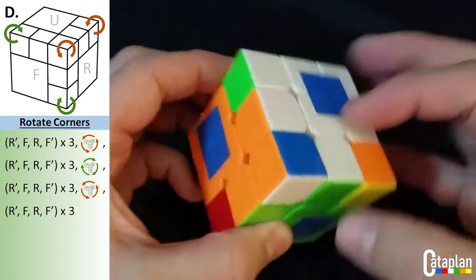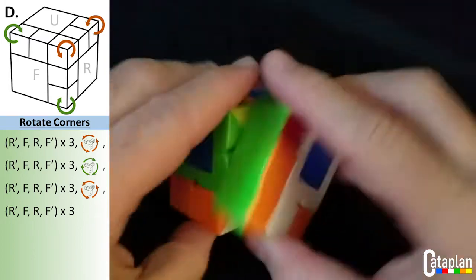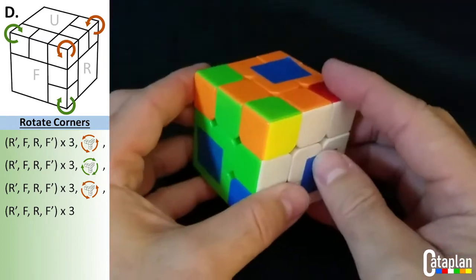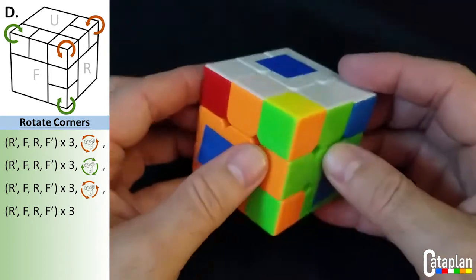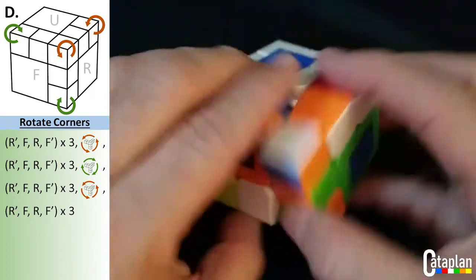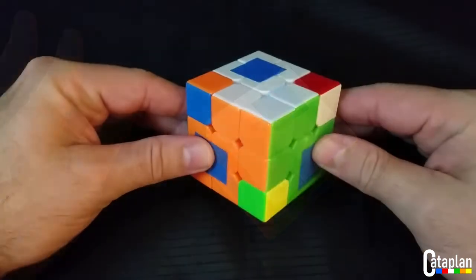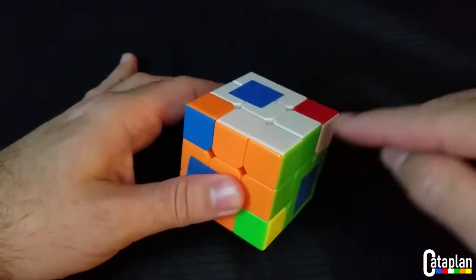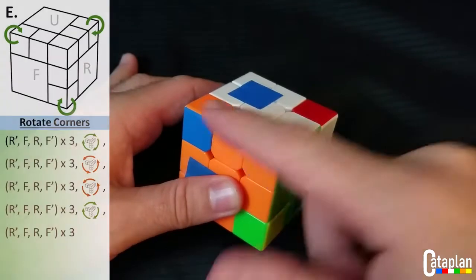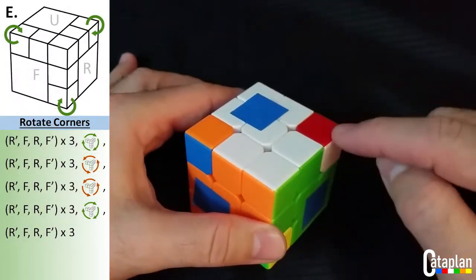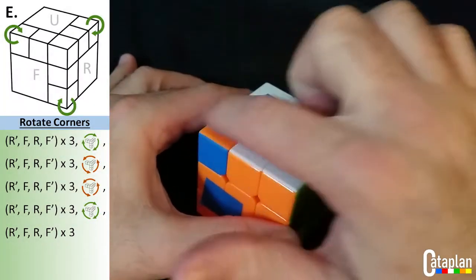We'll take clockwise. 1, 2, 3. Rotate counterclockwise. 1, 2, 3. Done. In this case, we're gonna rotate the 3 corners, and we're gonna rotate them clockwise.